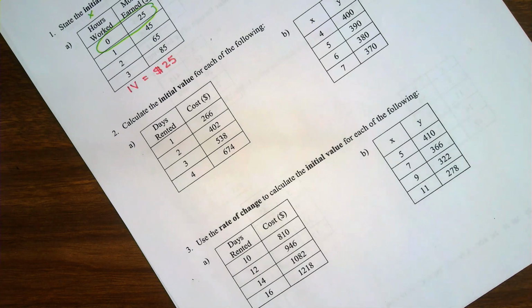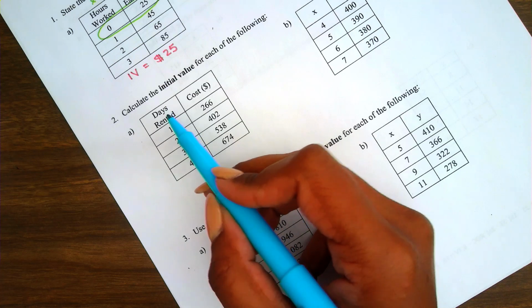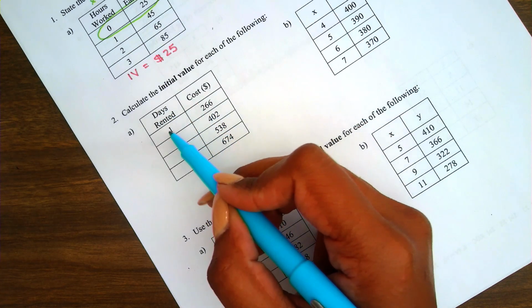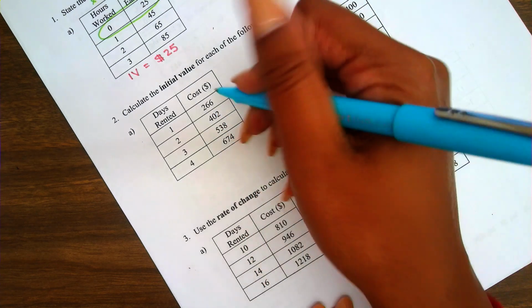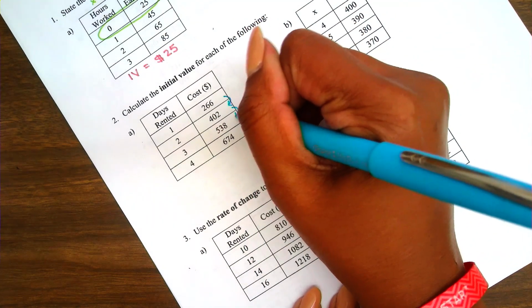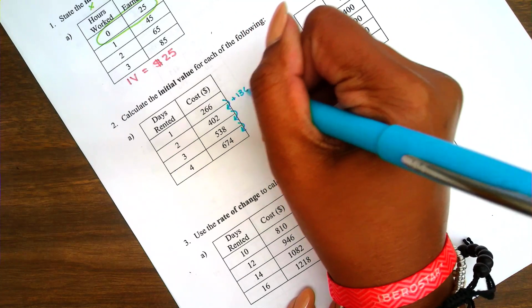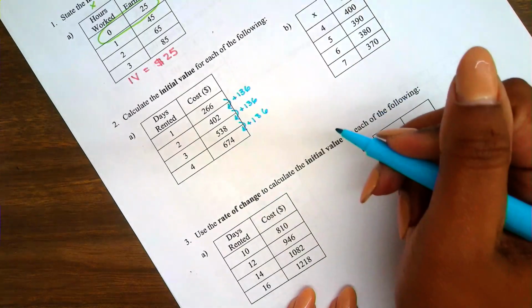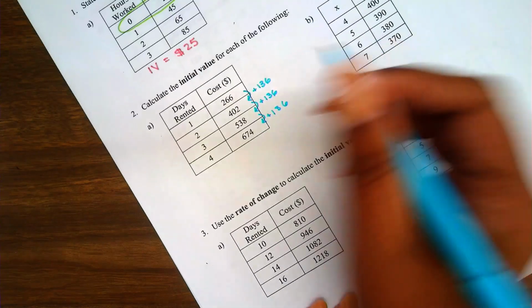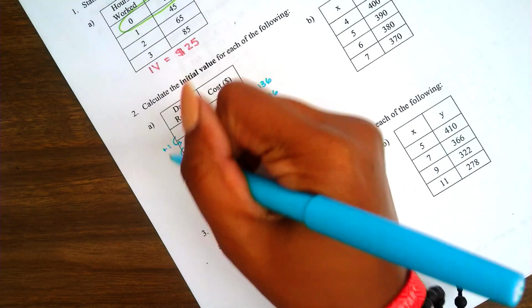Okay, so notice here this time we start at 1. So if you say it's a car, and the days you've rented it, on the first day it already costs $266. Okay, so let's see first what the first differences are here. So from 266 to 402, I've added 136. Each time I've added 136. From 1 to 2, 2 to 3, 3 to 4, I've added 1.